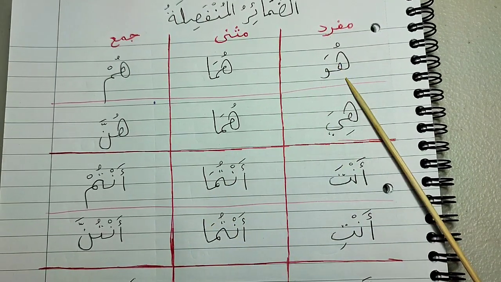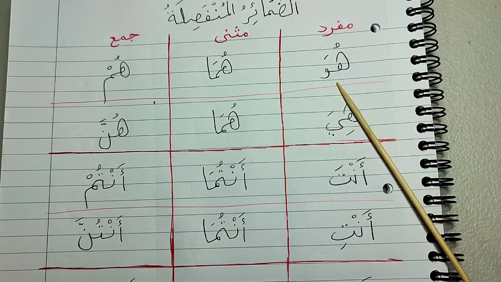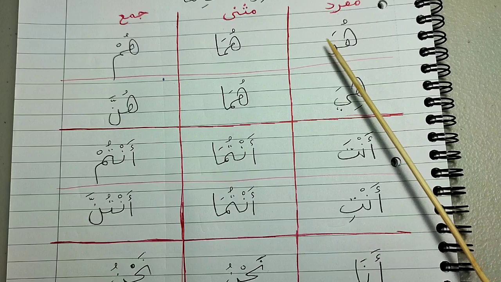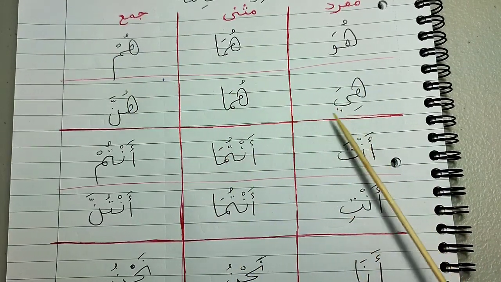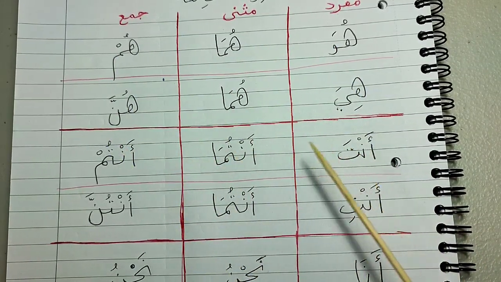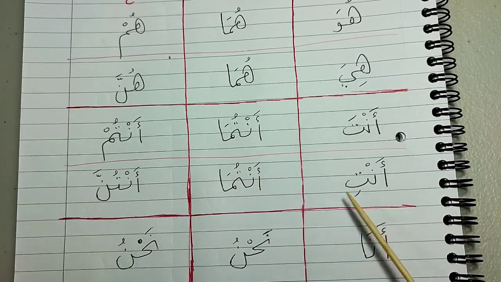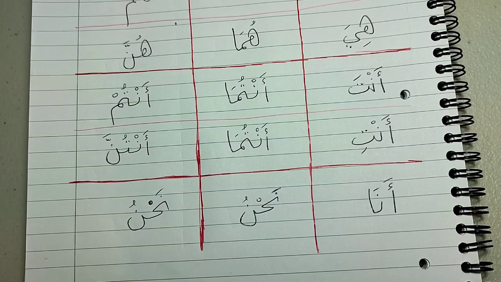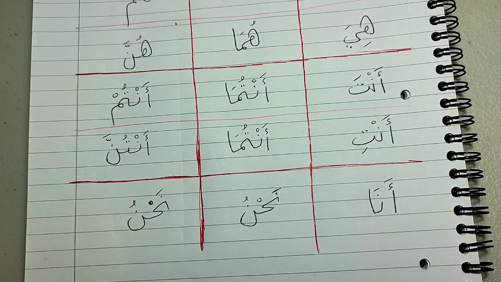Just like the tasrif table for the fi'l al-madi, we need to memorize the tasrif of these dama'ir al-munfasila. So huwa, huma, hum. Hiya, huma, hunna. Anta, antuma, antum. Anti, antuma, antunna. Ana, nahnu, nahnu. We need to memorize that. Repeat it over and over again.